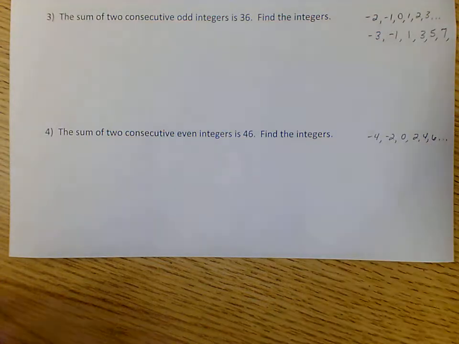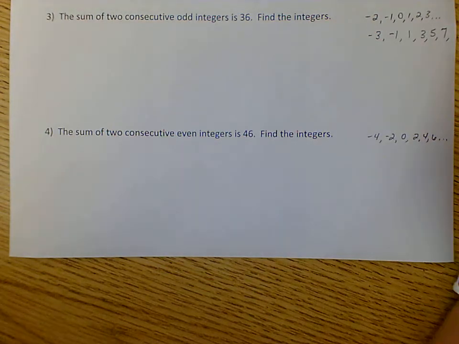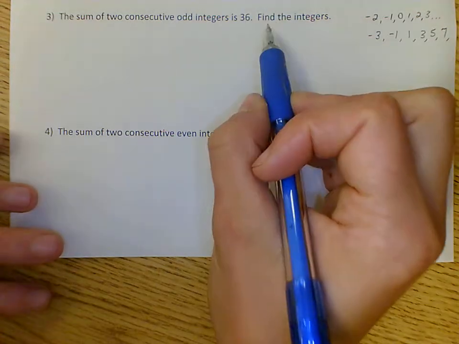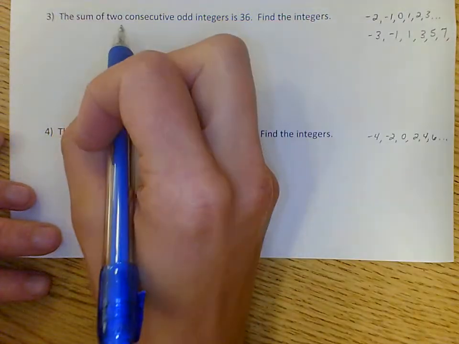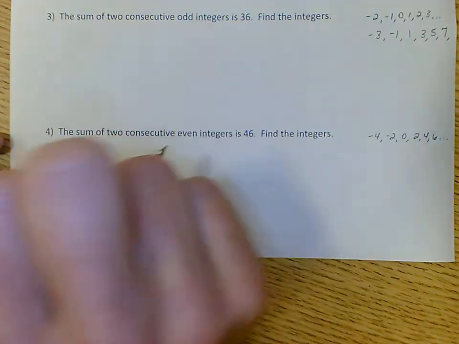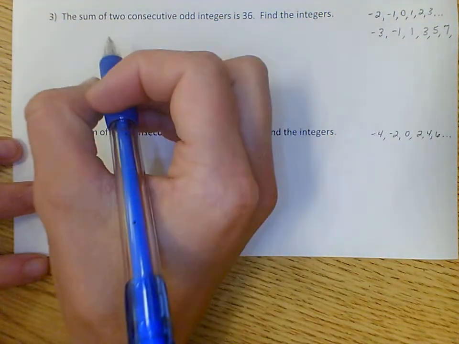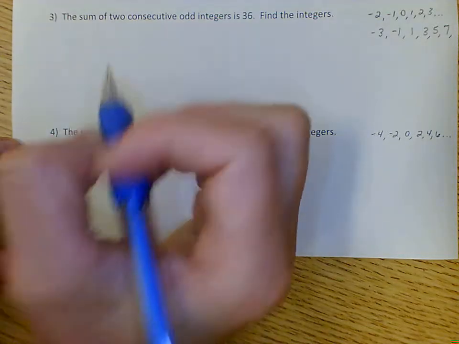Okay? So these problems will deal with those types of numbers, okay? And so these are still you're finding integers, but now you have to find the consecutive type integers, all right? So they're going to give you information and enough information to do that, all right?